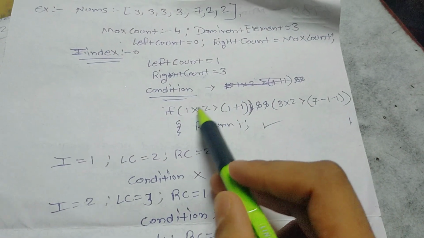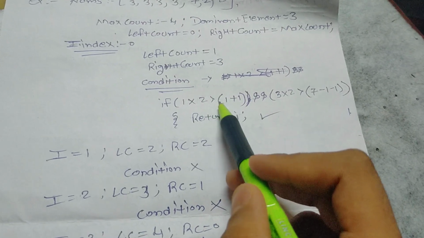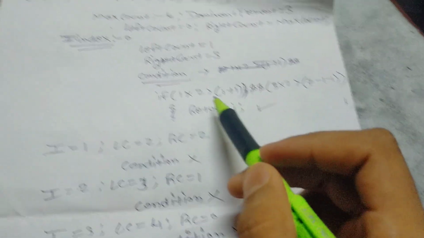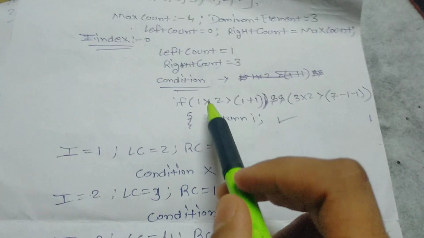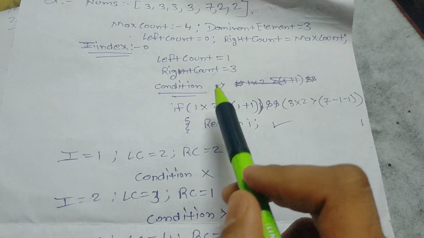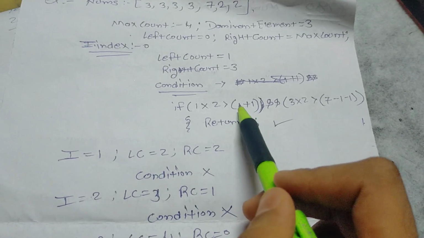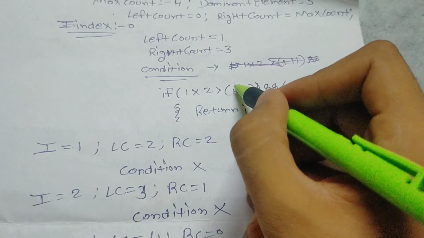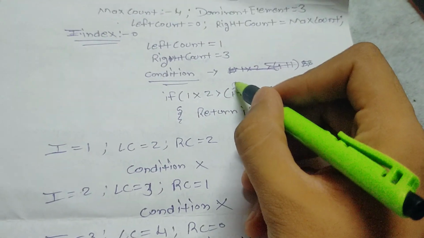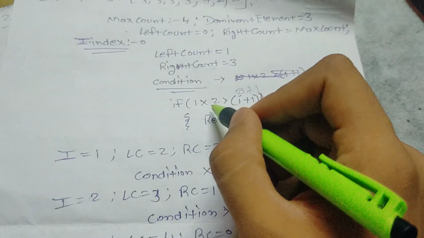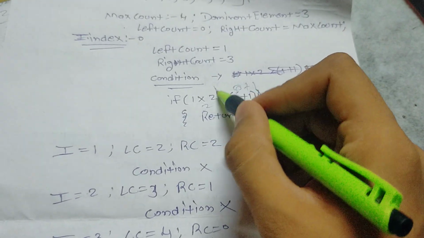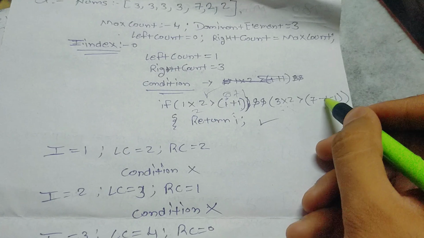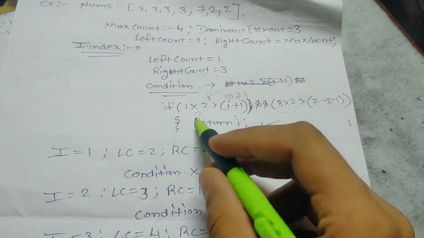So that is why we multiply by 2, and that is why we do plus 1, like i plus 1. It's 0 plus 1, it becomes 1, then it becomes 2, then it satisfies, right? Similarly here also, 3 into 2, and this should be 0, and it will give you a return.